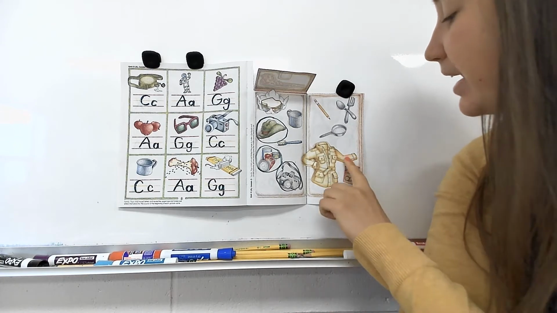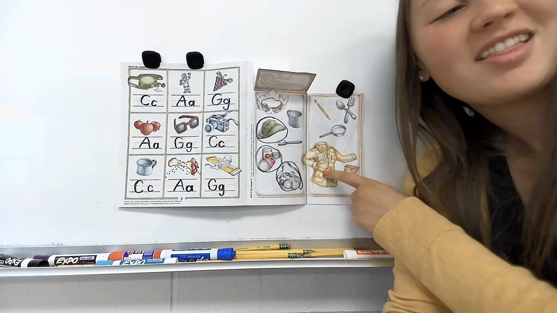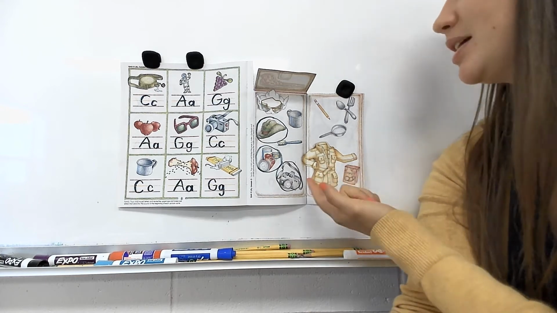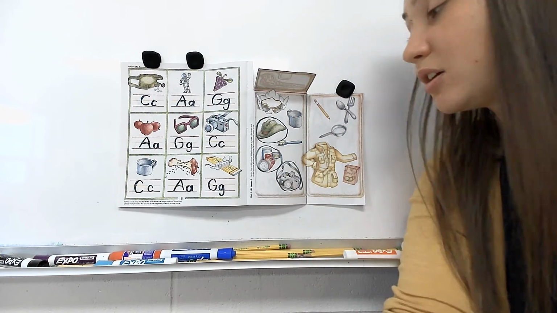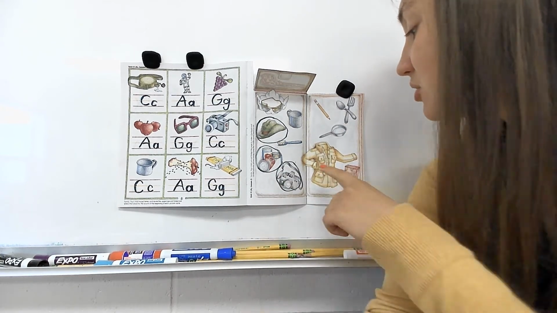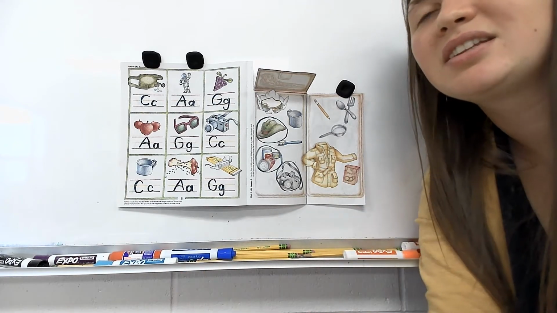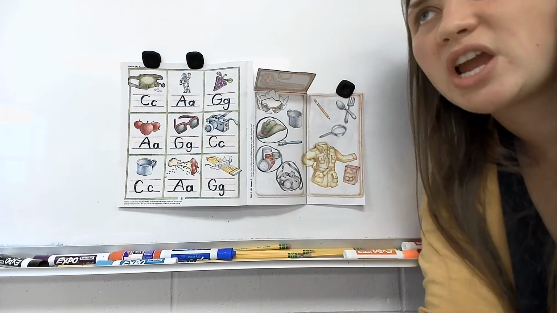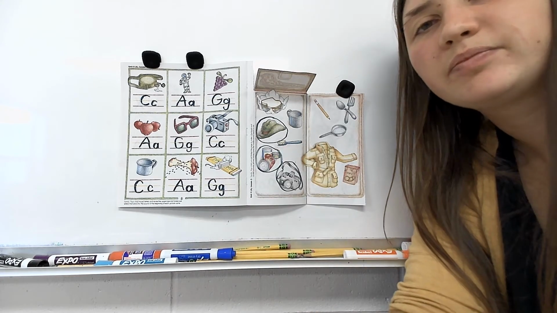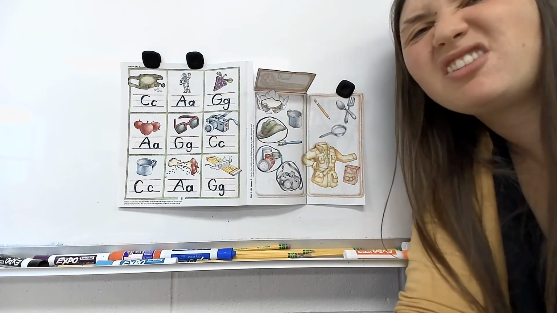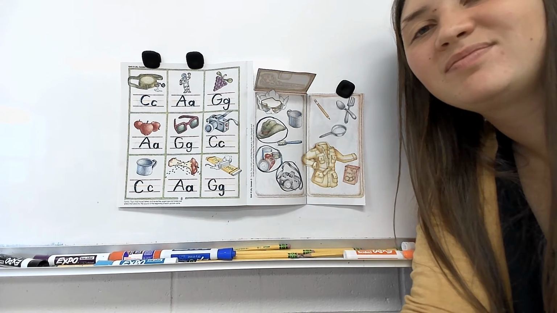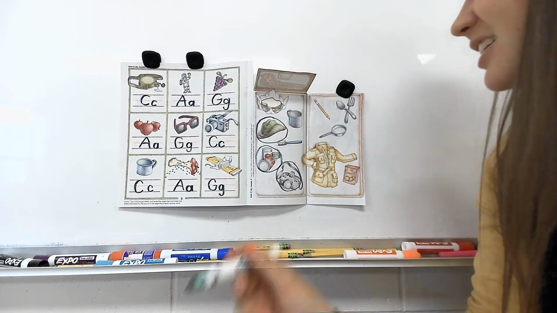Let's take a look at, next to the cookies, the jacket. He must want to stay warm if he's going somewhere cold, right? Do you hear the middle A sound in jacket? Jacket. You say it. Jacket. Do you hear the A sound in there? Yeah, you should.